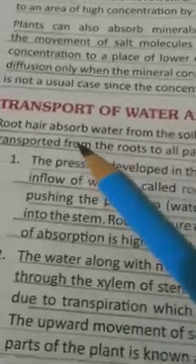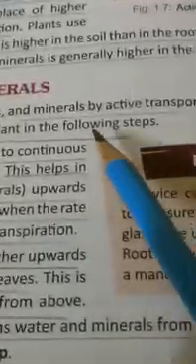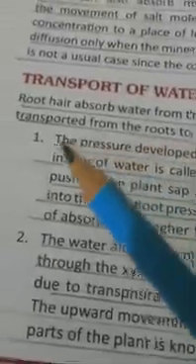Hello students, today we will see transport of water and minerals. We have already seen that the root hair absorbs water from the soil by the process called osmosis and the minerals by active transport. Water and minerals are transported from the roots to all parts of the plant in the following steps.